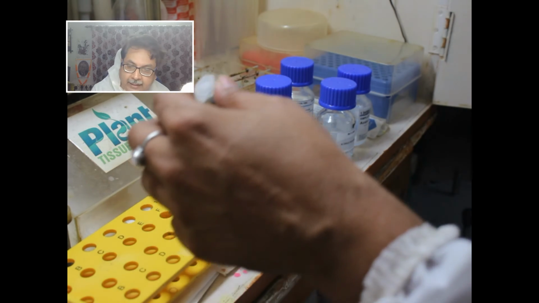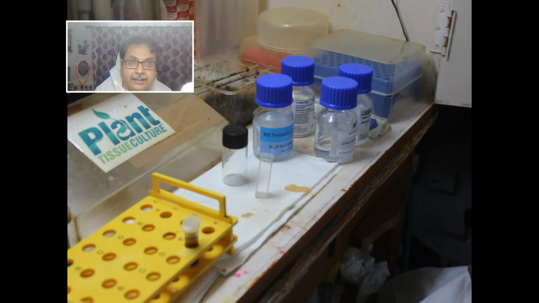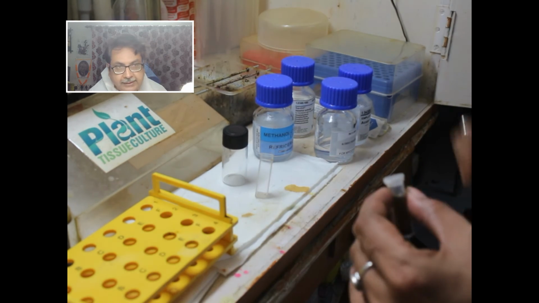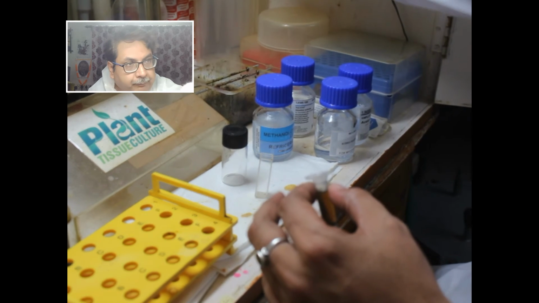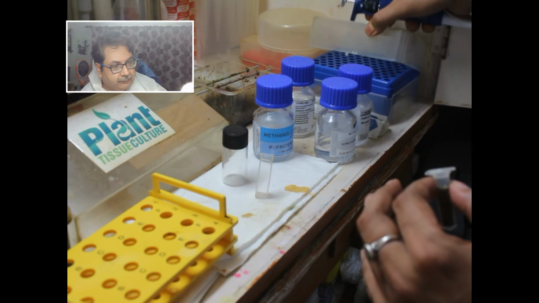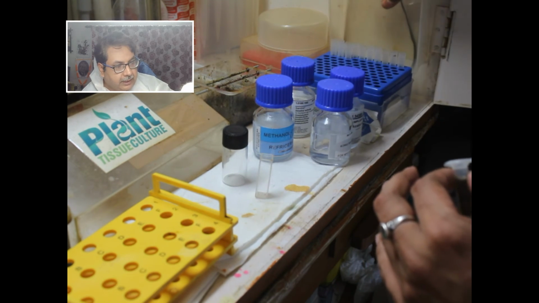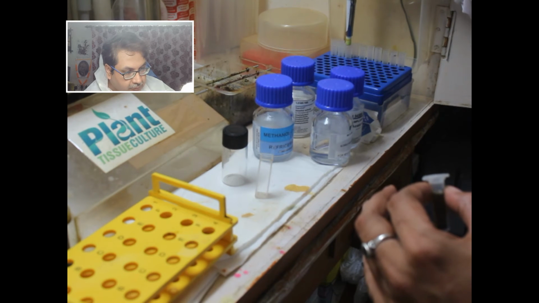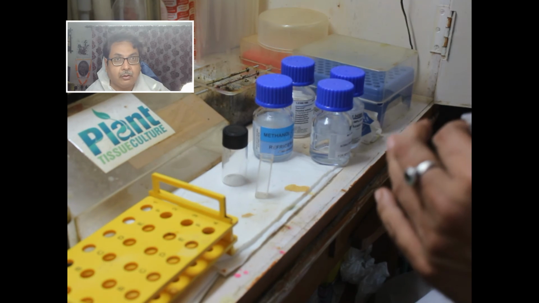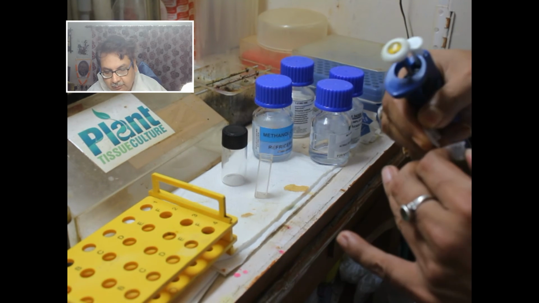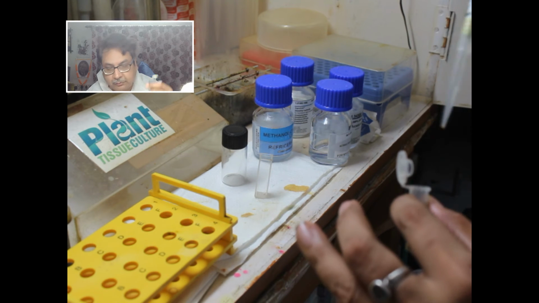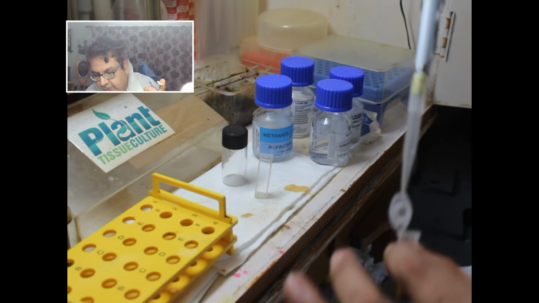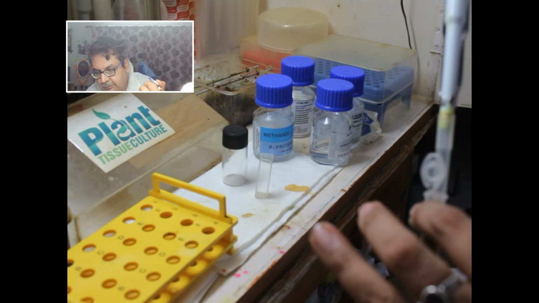Our centrifuged fungal media is ready. So what we will do is very easy. We will remove the fungal base with a pipette, and be careful about the measurements. Please be careful about the measurements of these solutions, the solvents actually. So you have to keep this in mind.